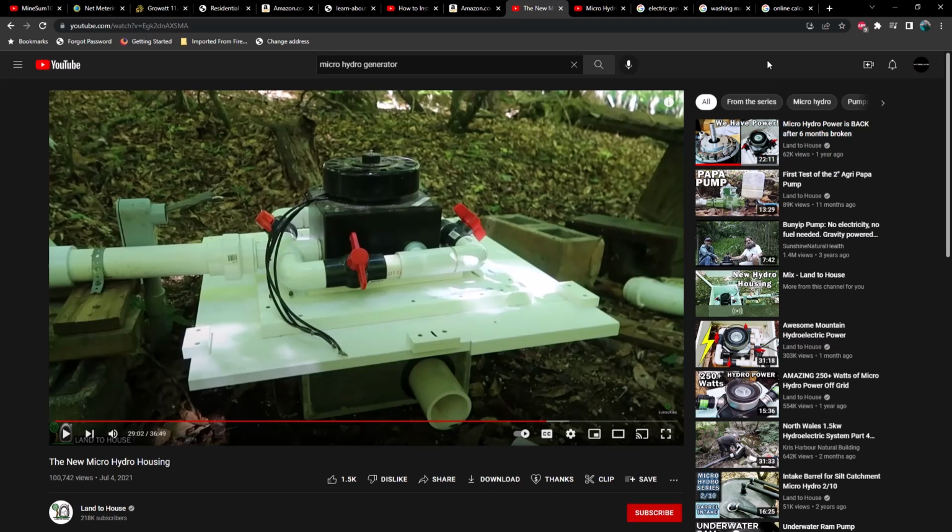Now, this little device right here is a micro hydro generator, and I find this extremely intriguing. I would love to do something like this. Unfortunately, I don't live next to a river or a large body of water, but you might. And if you do, there are some companies out there that specialize in these micro systems, and they do produce a significant amount of power.